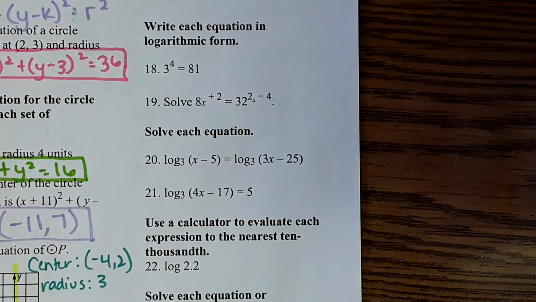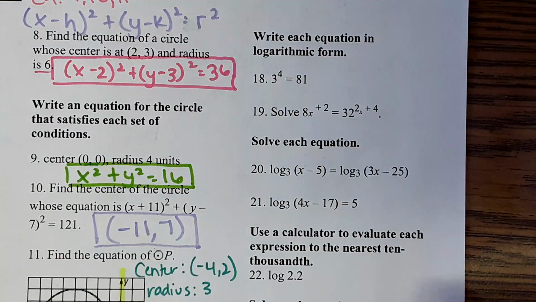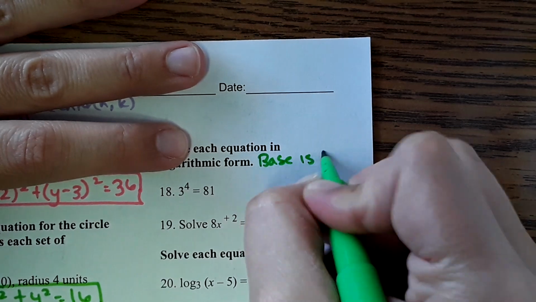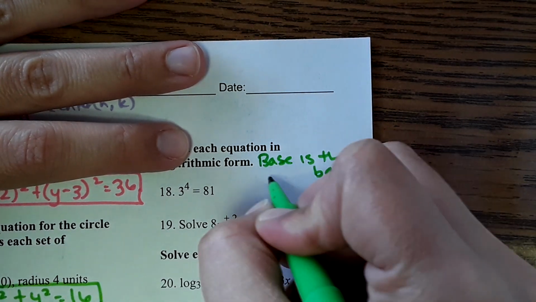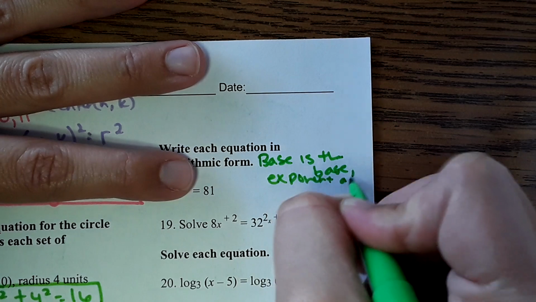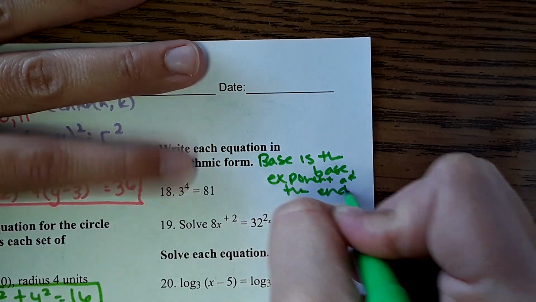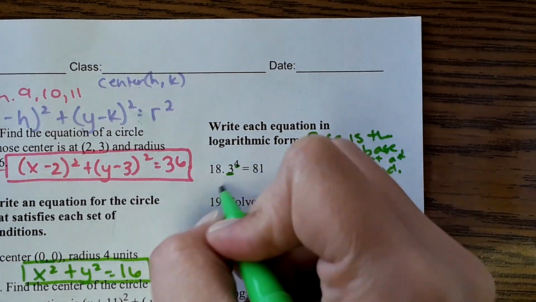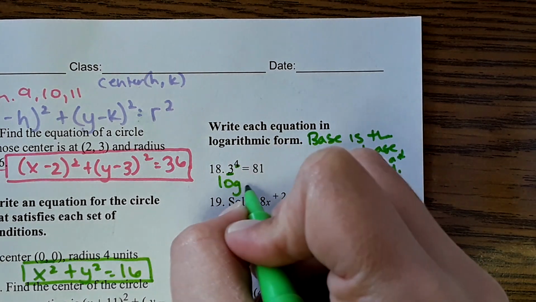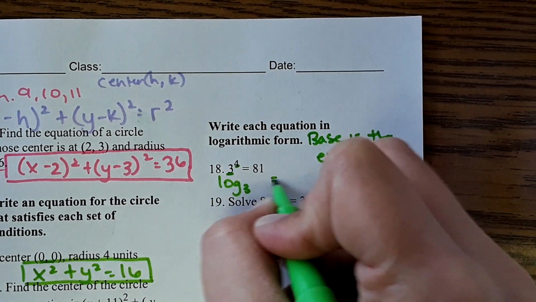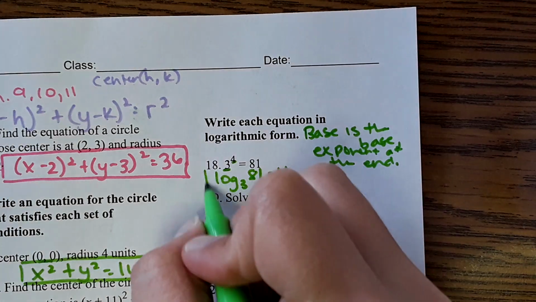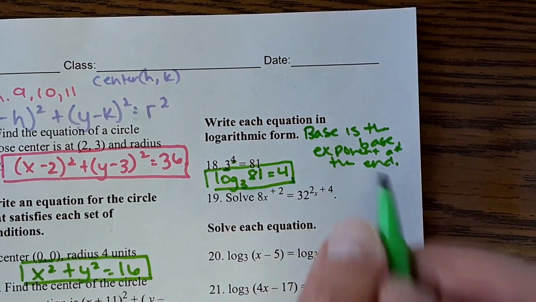Okay, then back up to the top, write each equation in logarithmic form. So now we're working backwards. Remember, base is the base, exponent at the end. Okay, so this is the base here. This is your exponent. So base is the base, so it would be log base 3. And exponent's at the end. And then you just fill in the 81 right there. And that's your answer.